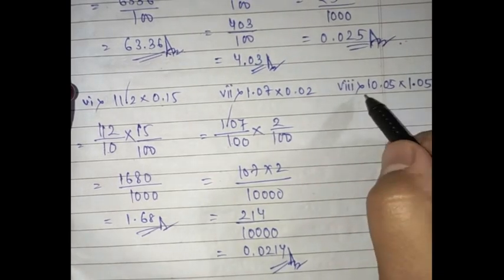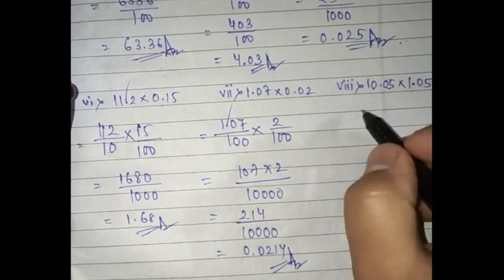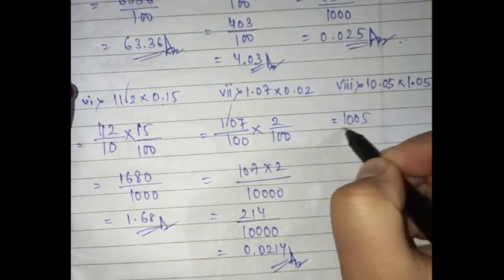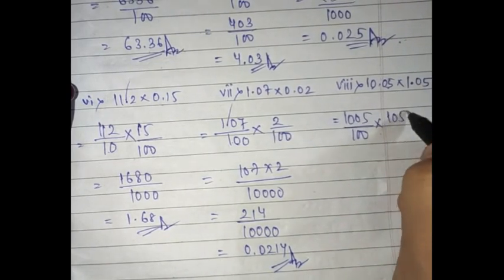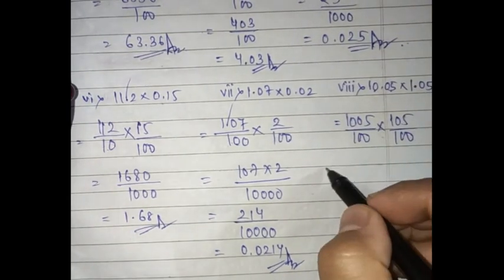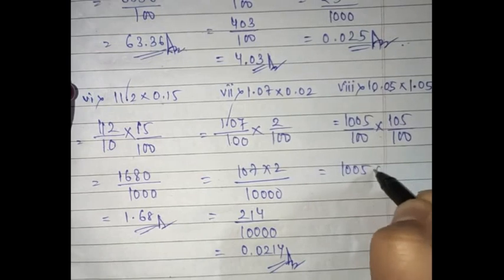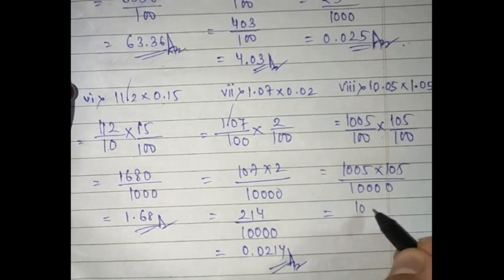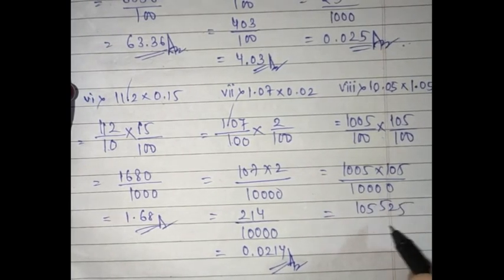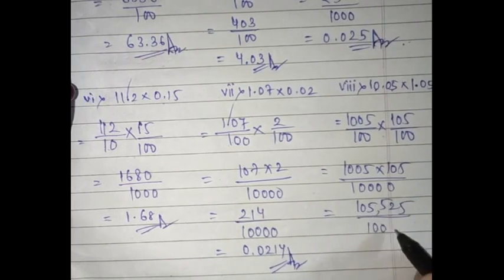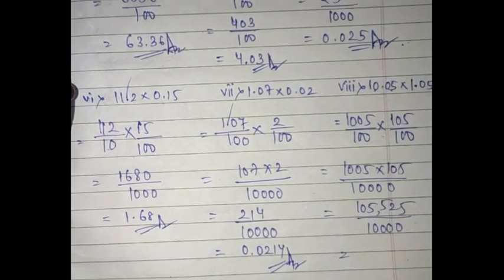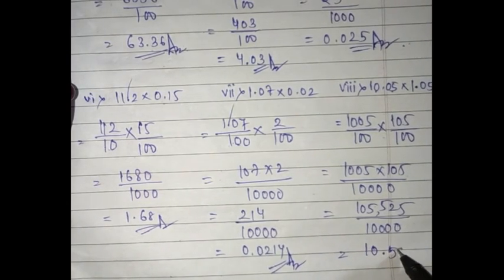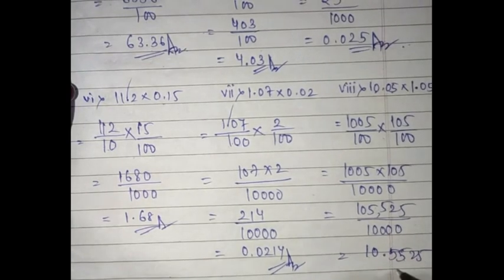Alright, so number 8 question, we have 10.05 into 1.05. When you remove this decimal, you'll get 1005, and when you remove this decimal, you'll get 105. So when you multiply this, 1005 into 105 by 10,000, you'll get 105,525 divided by 10,000. When you divide this, you will get 10.5525.